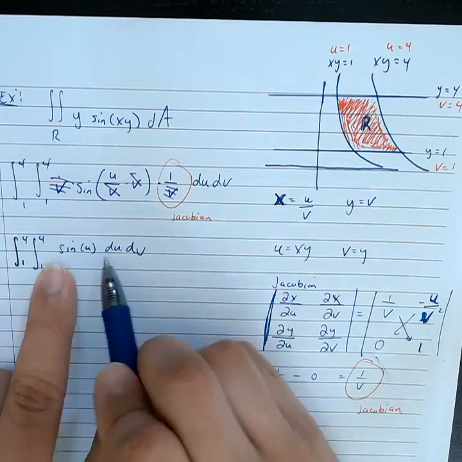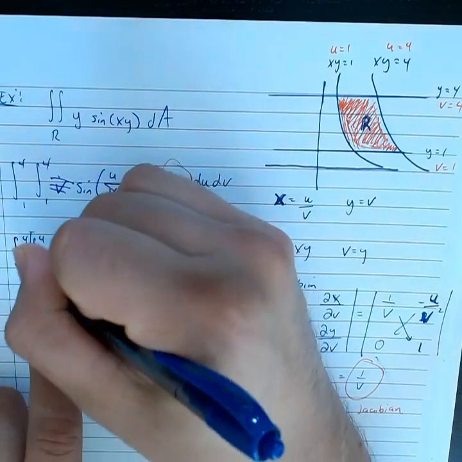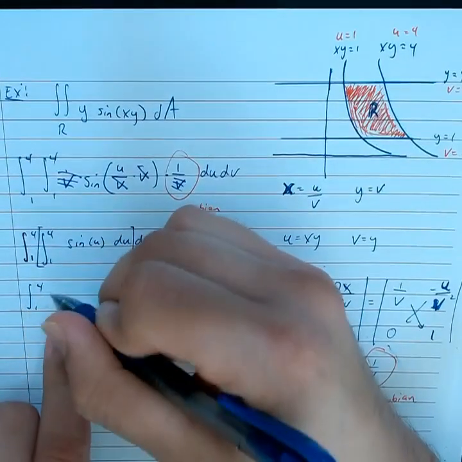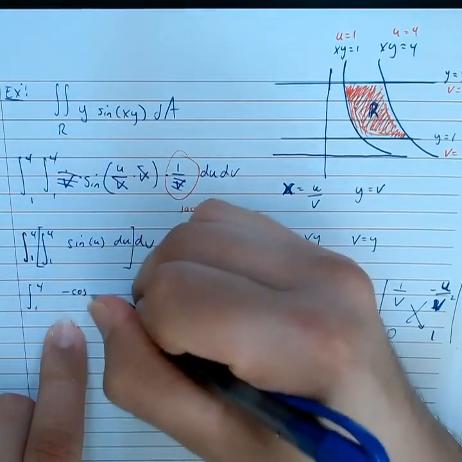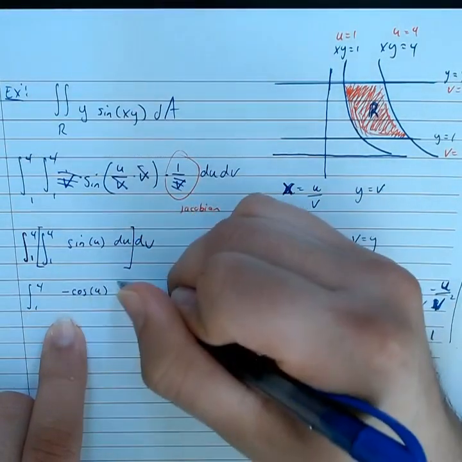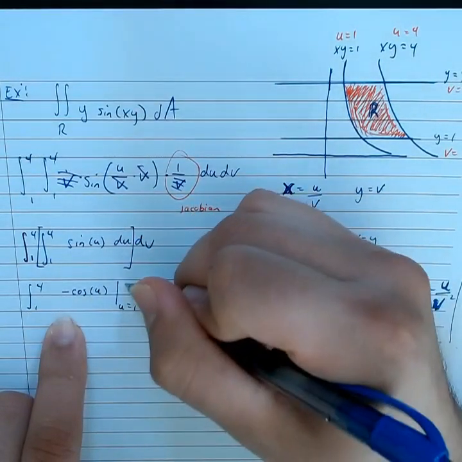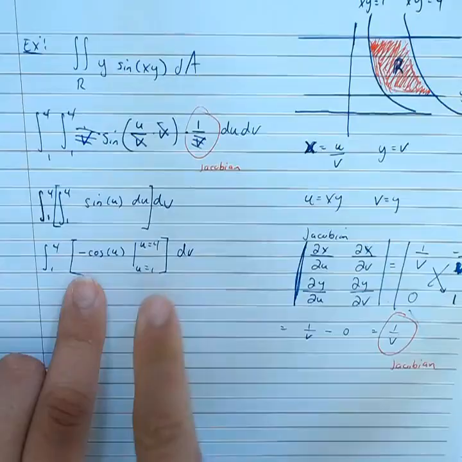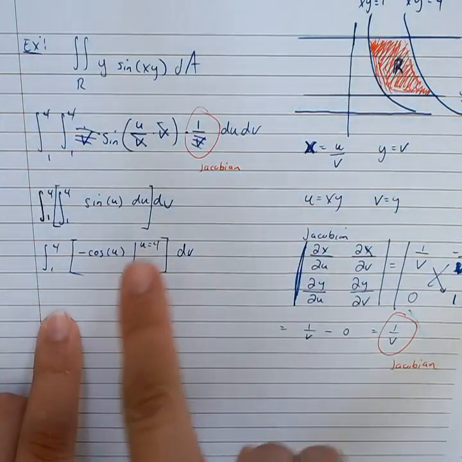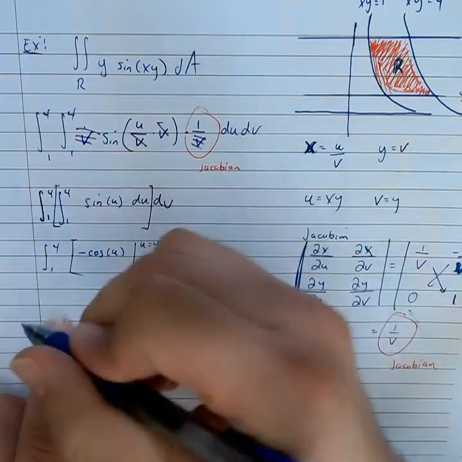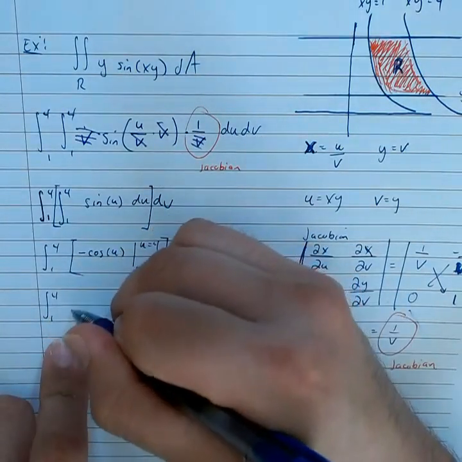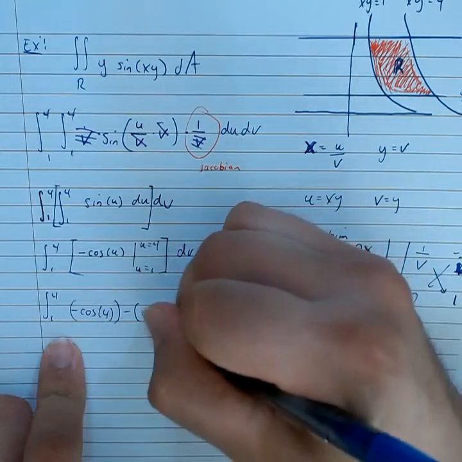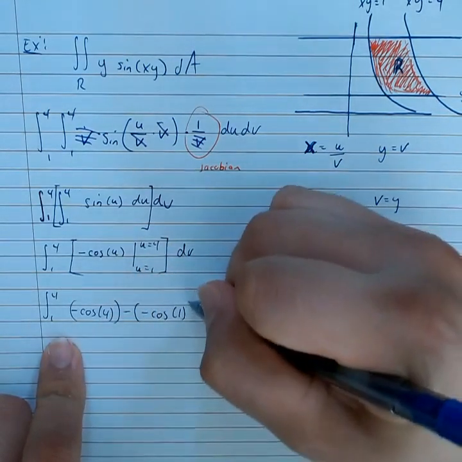If I take the integral with respect to u of the sine of u, I get negative the cosine of u. And I can substitute in these values. These aren't going to be nice values, but oh well. I'm going to get the integral from 1 to 4 of negative the cosine of 4 minus negative the cosine of 1 dv.